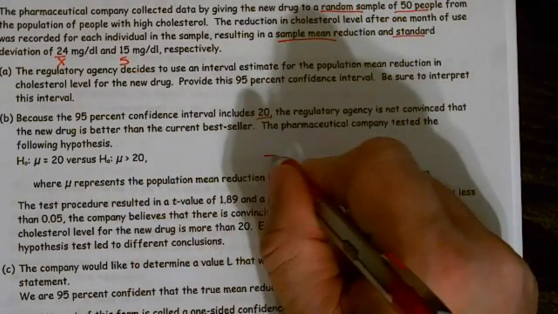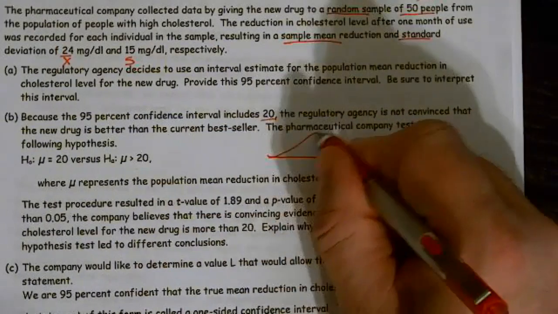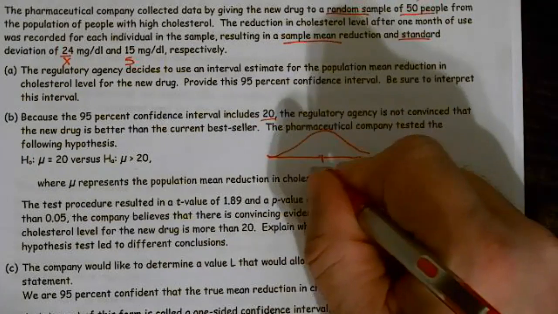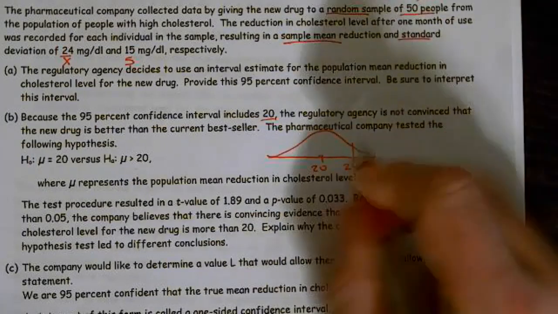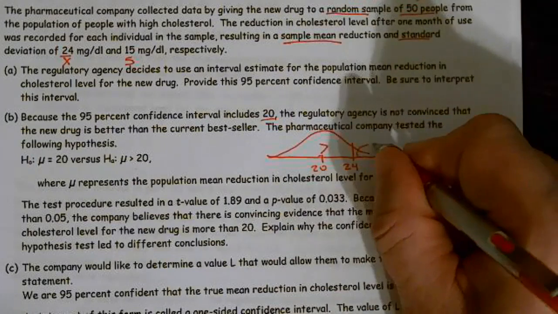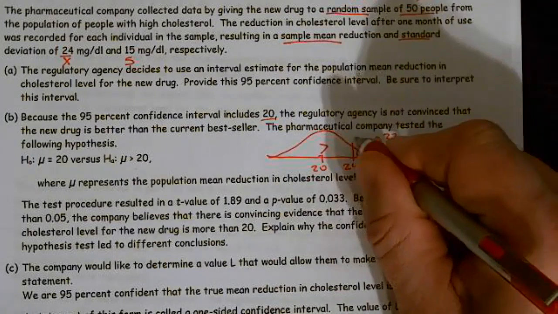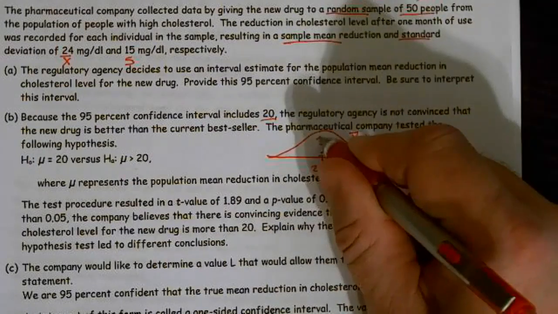So here's what they did. They said, okay, this is the claim of 20, and we got 24. They did an upper tail test and ended up getting a p-value of 0.033. That's their x bar. This is their mean.